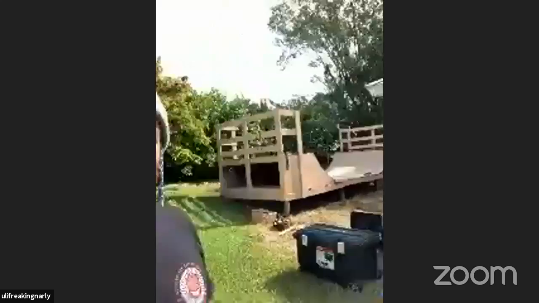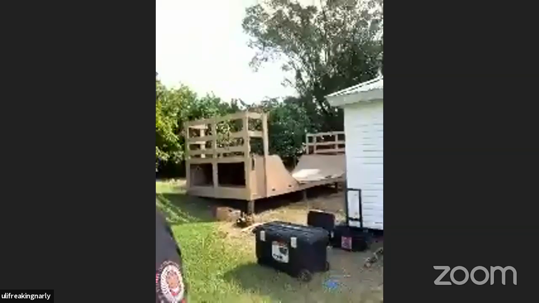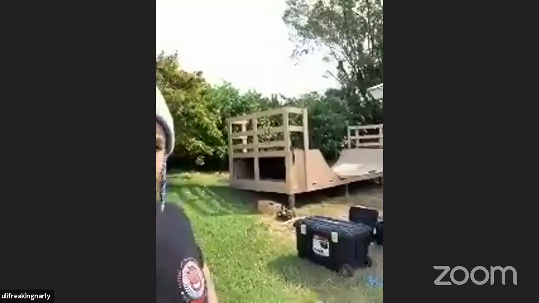It's elevated. No, it's not on a hill. It's in a backyard. The backyard's huge. It's on uneven ground, but this is a huge backyard, if you can see. Oh wow, it's really big. That's so cool. Where's that at?